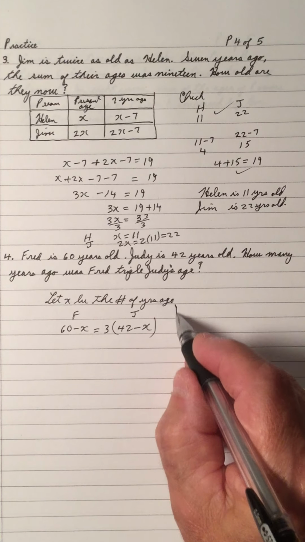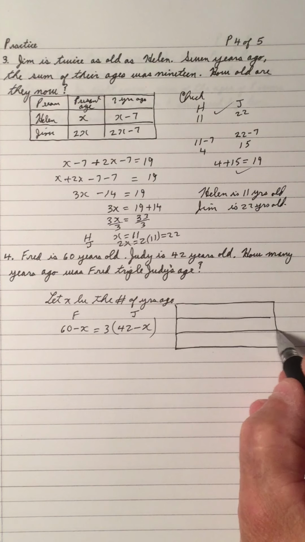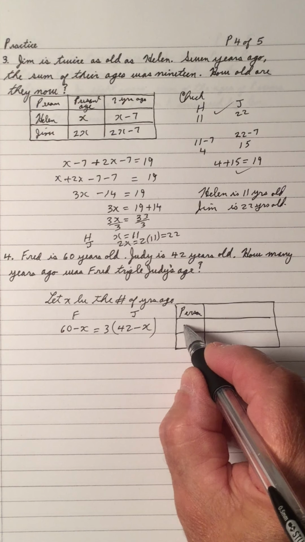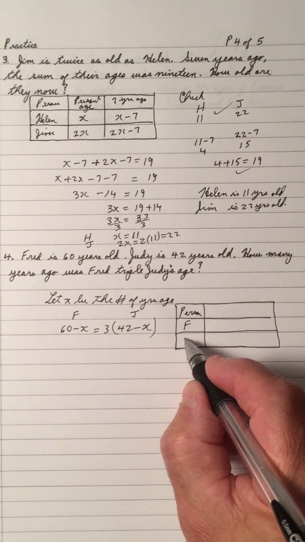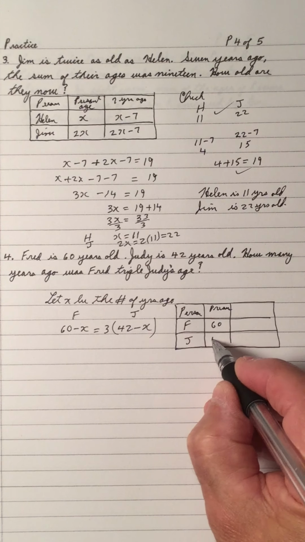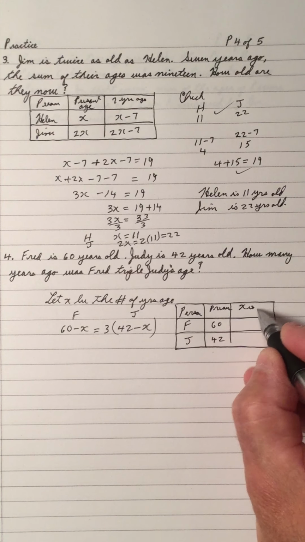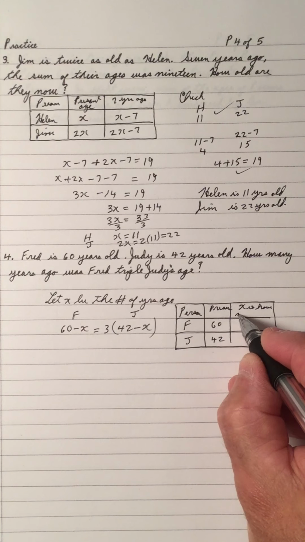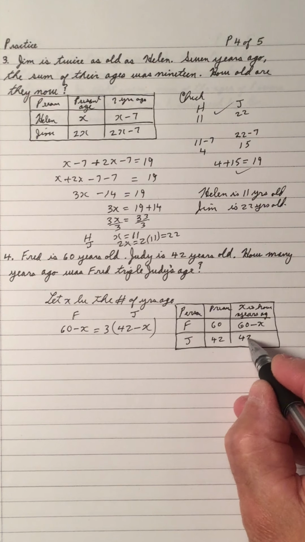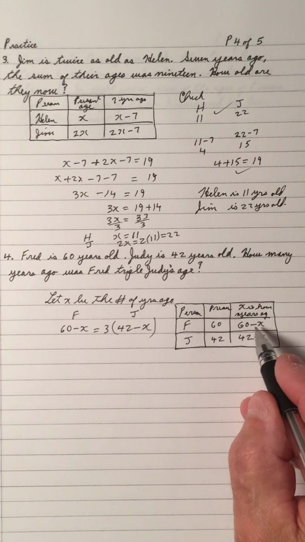We could have done a box, I suppose, on this too, if we wanted to, like this. Come to think of it, let's see if we're okay with this. We've got the persons, Fred and Judy, and their present ages, 60 and 42, and how many years ago? X is how many years ago. So you take X off of 60, take X off of 42. So that X is how many years ago? So 60 minus X, 42 minus X.